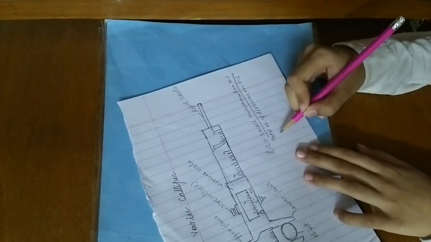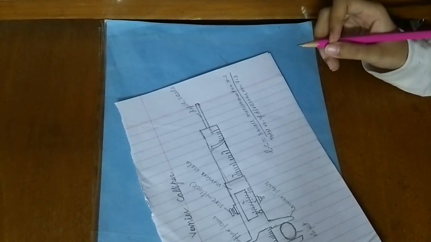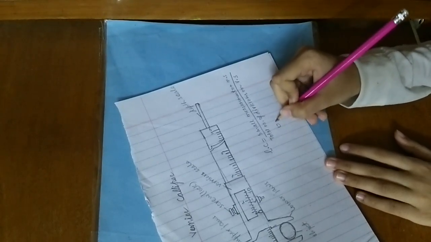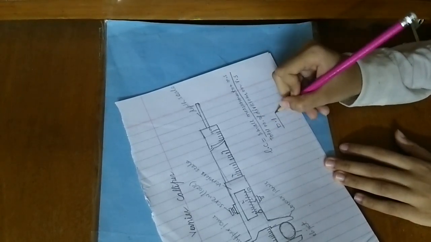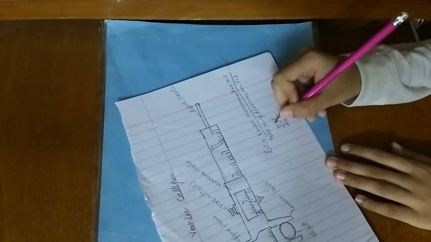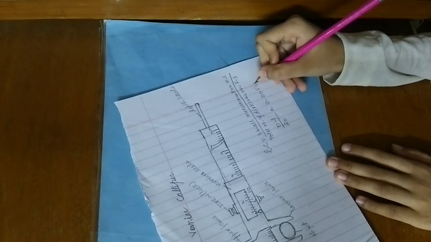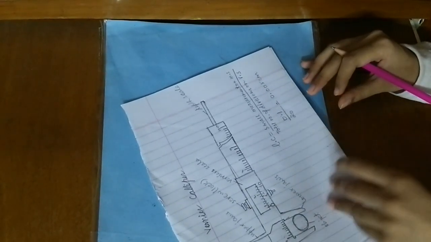So we can find out the least count by this formula. I'll give you an example. For example, if the small measurement on main scale is 0.1, the total number of divisions on vernier scale are 20. So we'll divide them, we'll get the answer 0.005 cm.